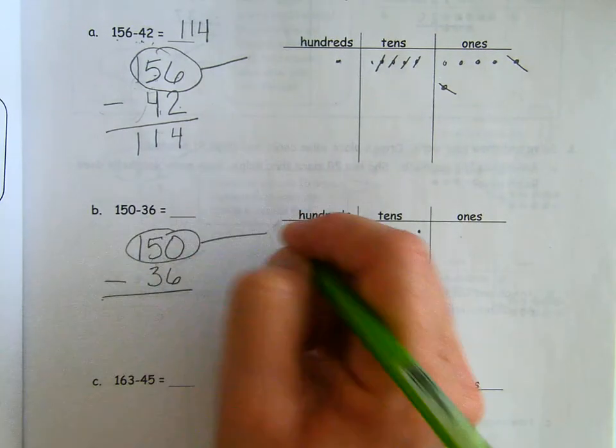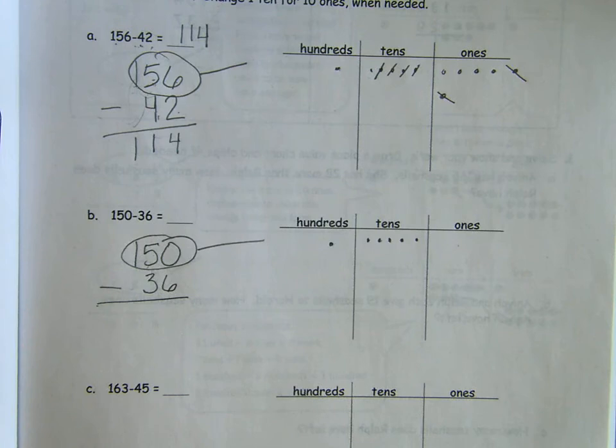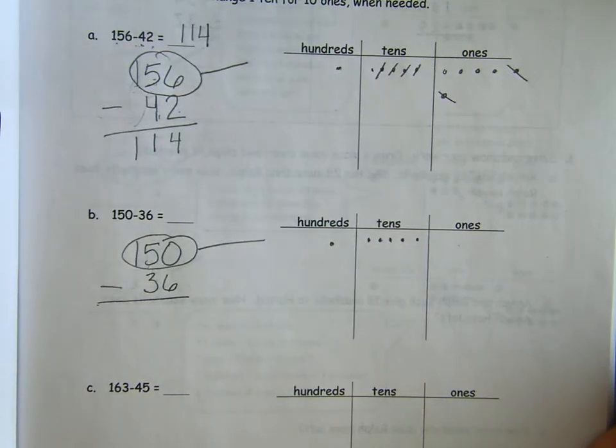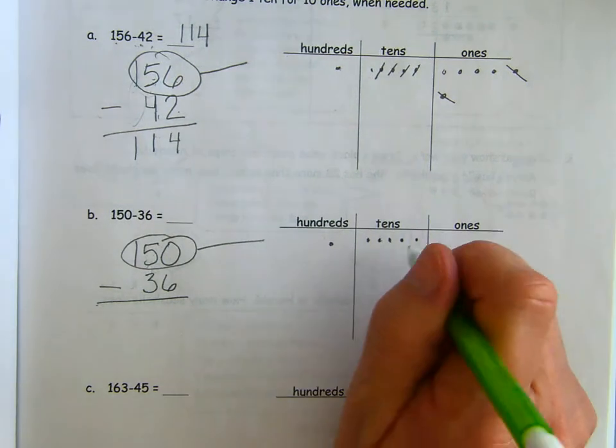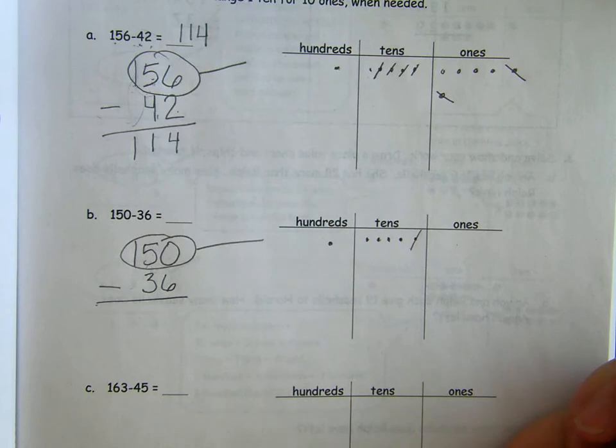Drawing that magnifying glass, I need to check that number carefully. Be a detective. If I have 0, can I take 6? I can't. I need to unbundle or decompose one of those tens.